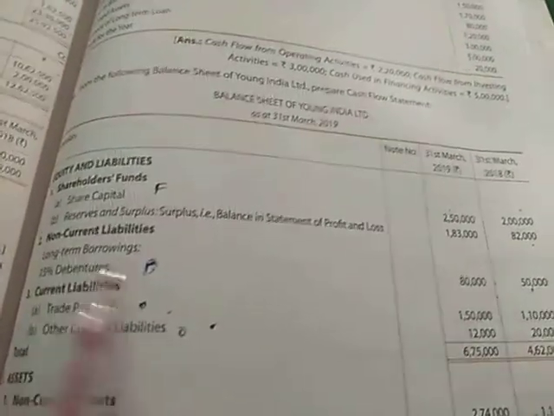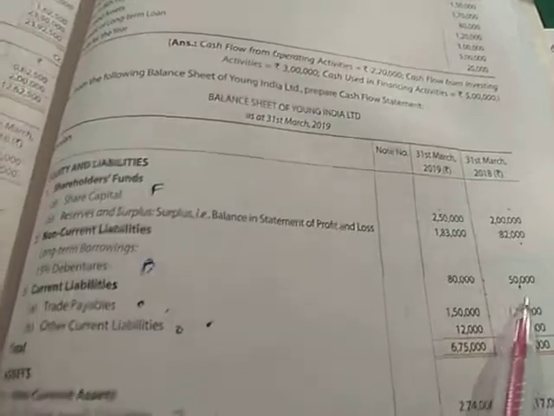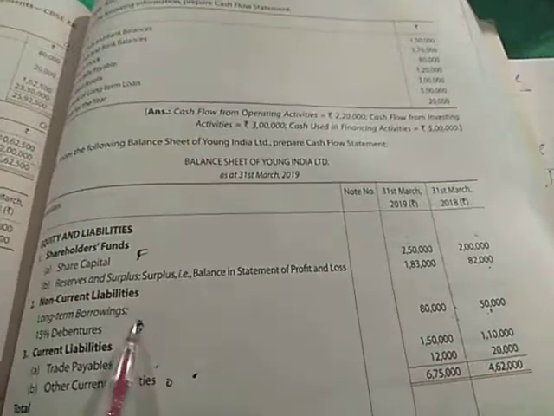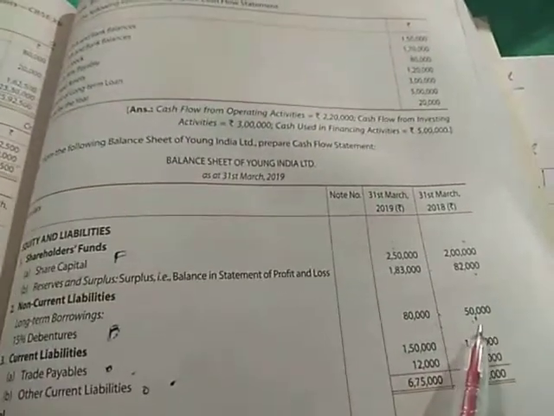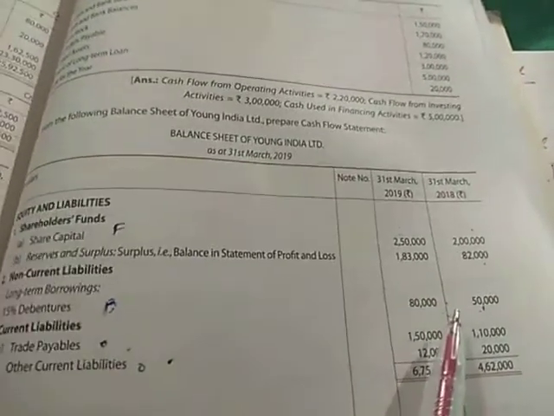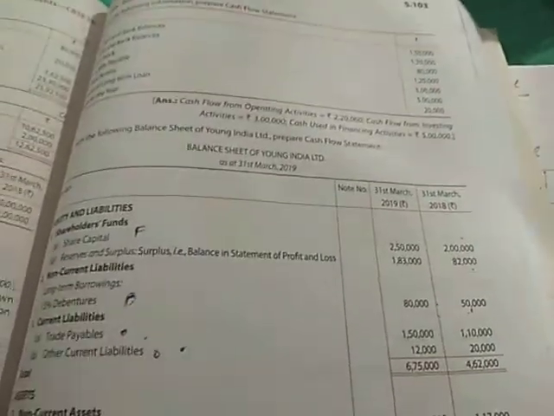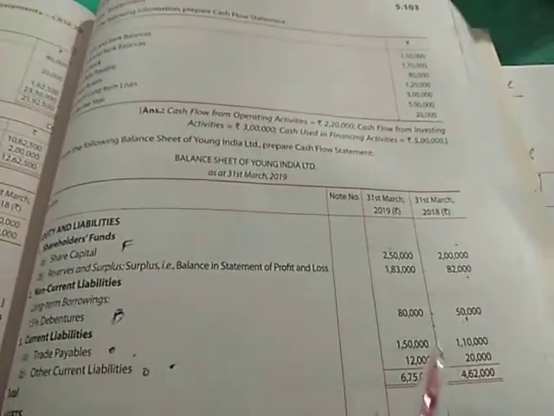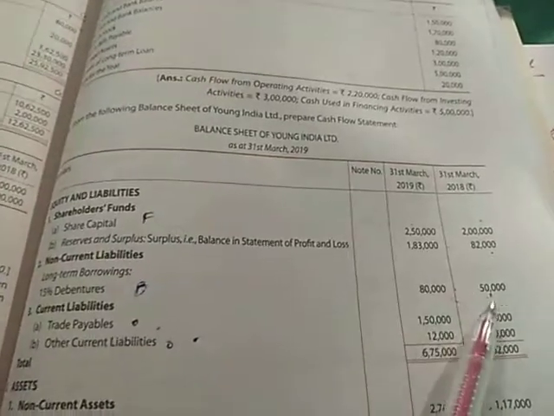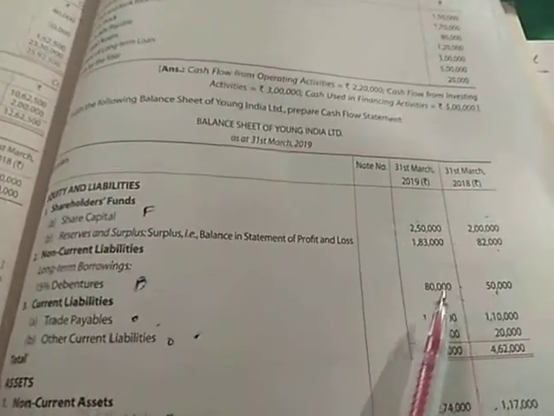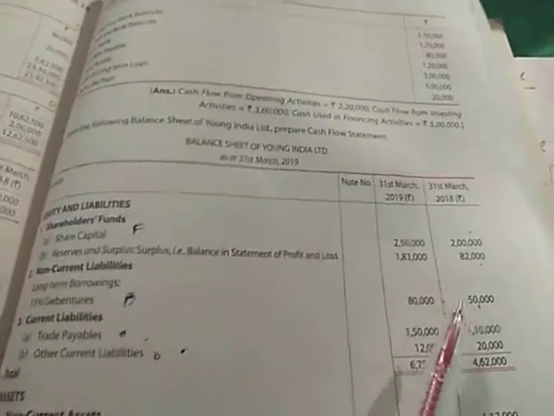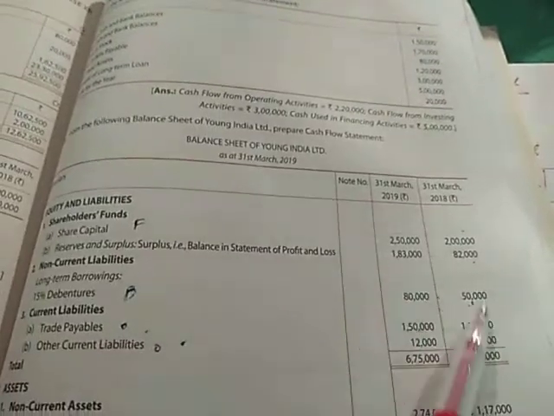So 15% debentures are 80,000 and 50,000, and we have seen no additional information was given. Since no additional information was given regarding the issue of debentures, whether they are issued at the beginning of the year or the end of the year, I am considering it end of the year. Since it is to be taken as end of the year, we need to pay interest on debentures only on the previous balance, not on the current balance, because the issue of debentures is for rupees 30,000, you can see here 80 minus 50 is 30,000. Those 30,000 rupees we can take as issued at the end of the year, so we'll pay interest only on this 50,000.